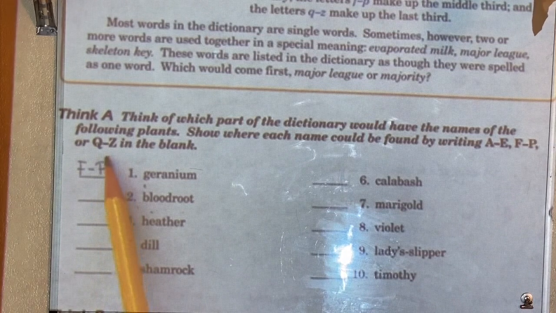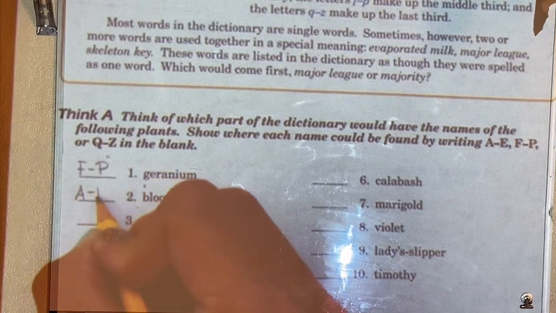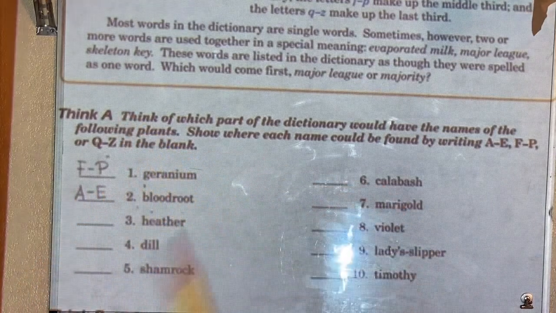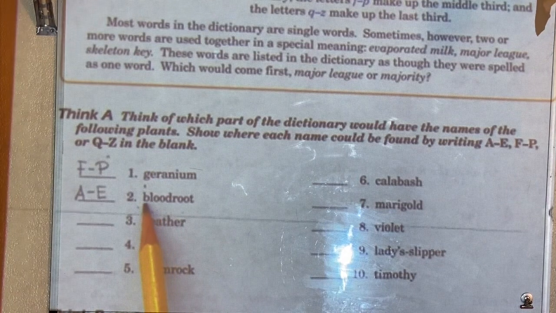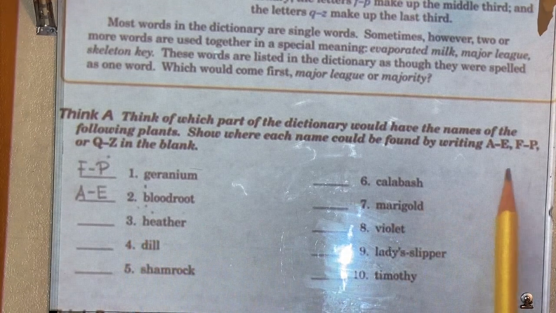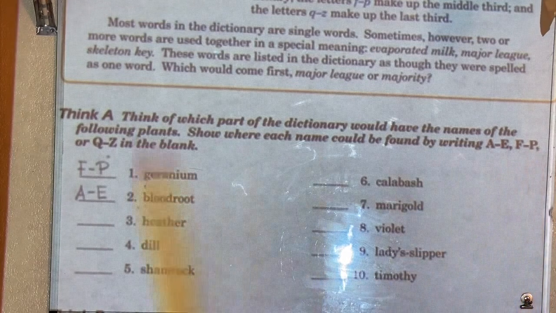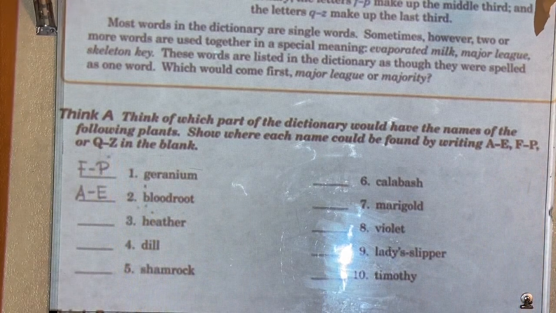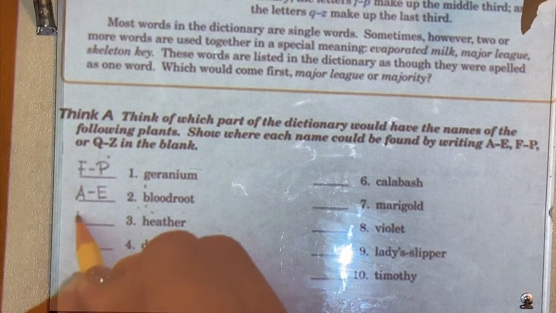And we are going to find it in A through E because the word starts with a B as in boy, okay? Number 3, Heather. Again, where would we find it? A through E, F through P, or Q through Z? And that's going to be in F through P. Very good.